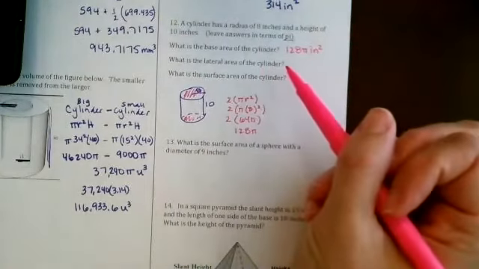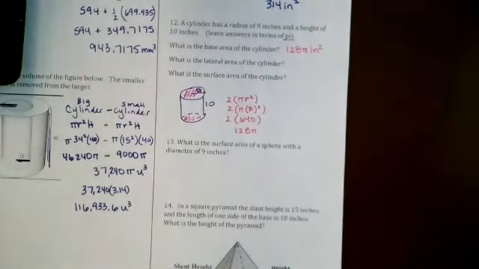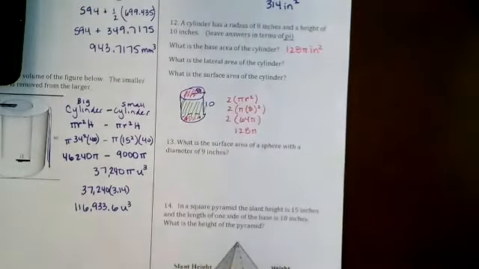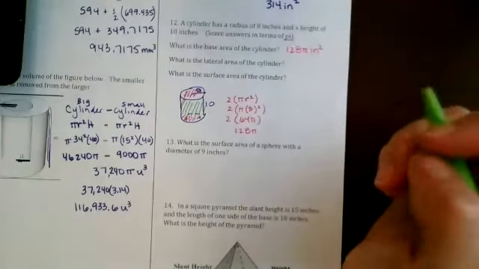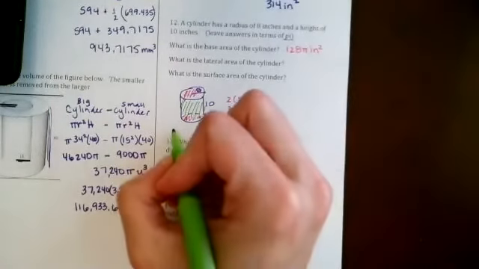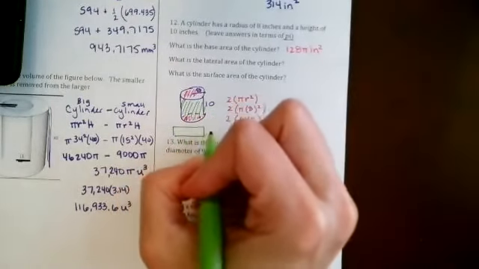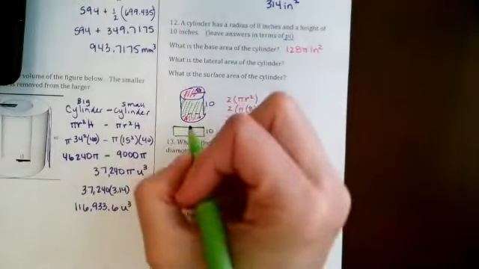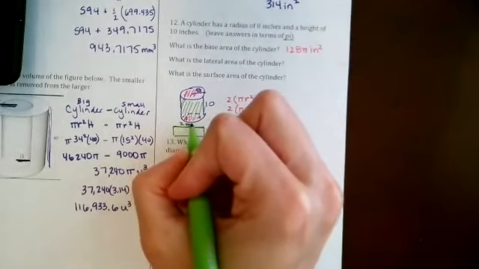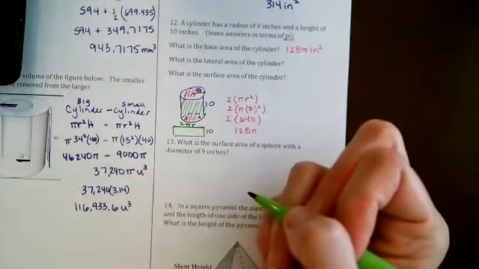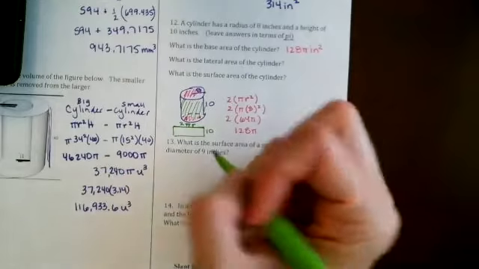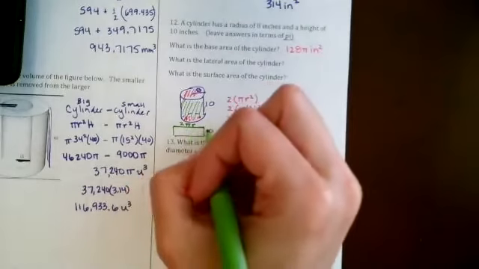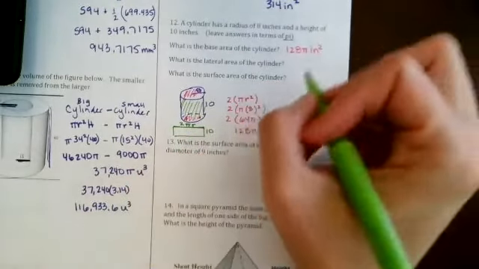What is the lateral area of the cylinder? The lateral area is going to be this thing that's wrapped around the cylinder. Okay, if you flatten that out, it's a rectangle. Okay, it has a height of 10, and this distance is the circumference of the circle, which is 2 pi r. So when I do lateral area, it is going to be 2 pi r times 10 in this case.